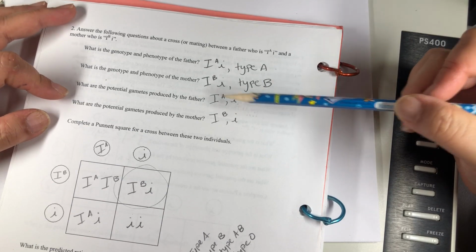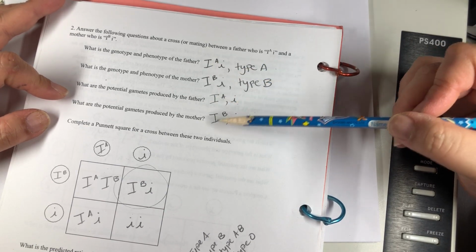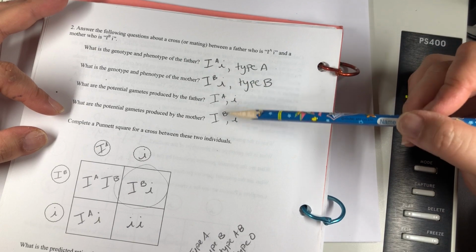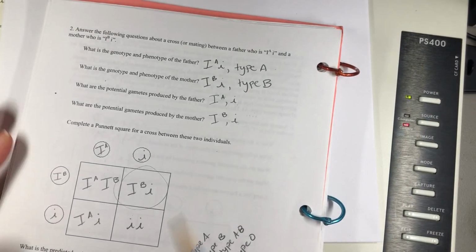What are the potential gametes? So they're going to produce one of each because they're heterozygotes. And same as here. And then you do the cross.